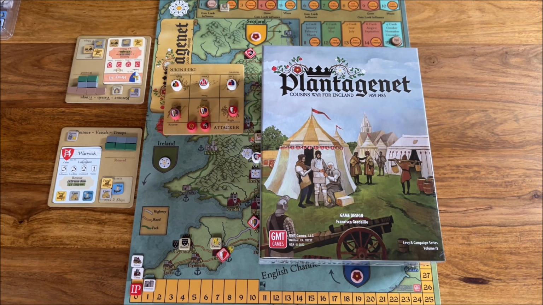In Inferno, we had, for example, treachery. In Almoravid, we had Taifa politics. Nevsky, of course, was the first in the series, so it was setting the standard. Now in Plantagenet, we have influence, which completely changes the strategic planning in the game.